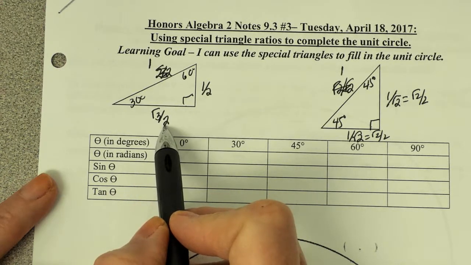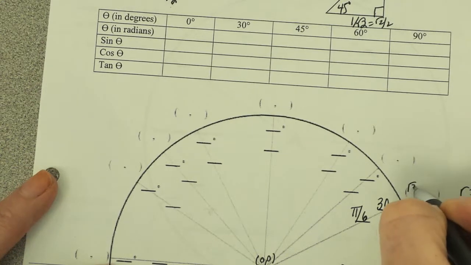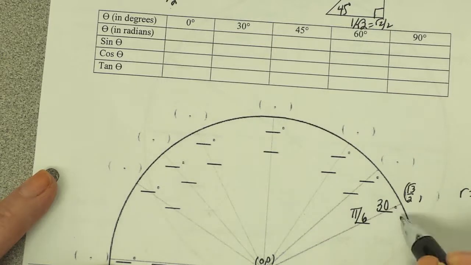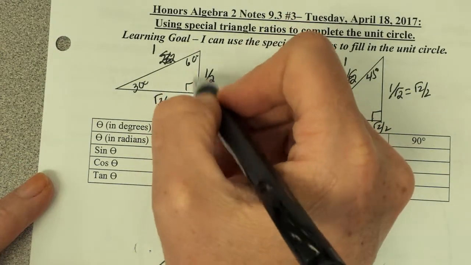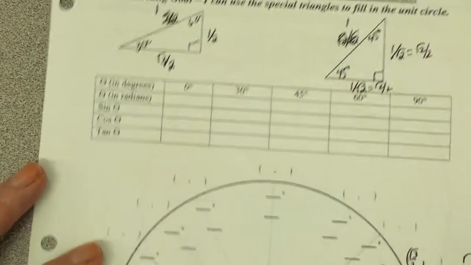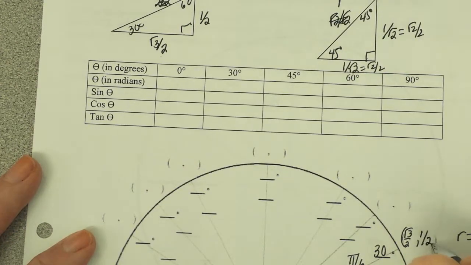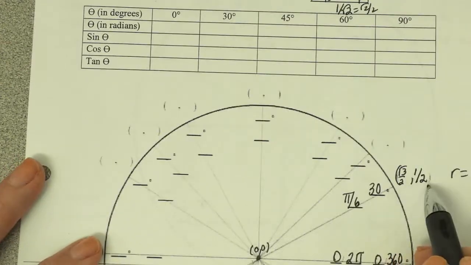Here's the x value. It is radical 3 over 2. And then the y value, that means this side right here, looking back up here, what's that side going to be? 1/2. So that's what this point would be. Radical 3 over 2, comma 1/2.